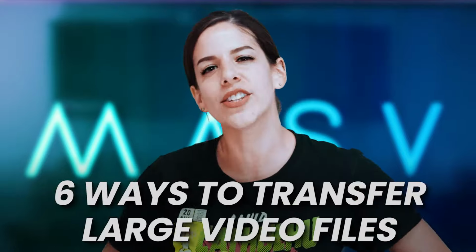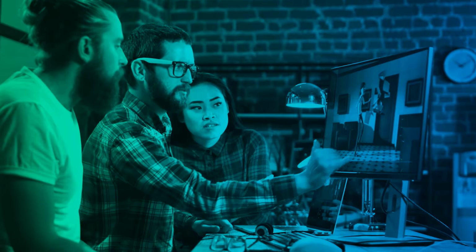Do you have hundreds of gigabytes, even terabytes of video footage that you need to send? Here are 6 different ways to transfer large video files.